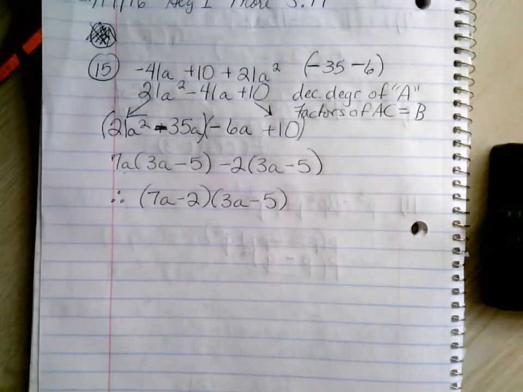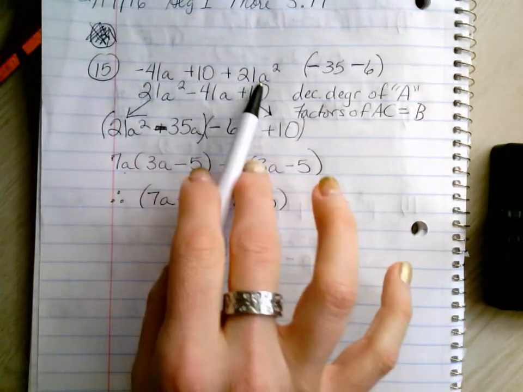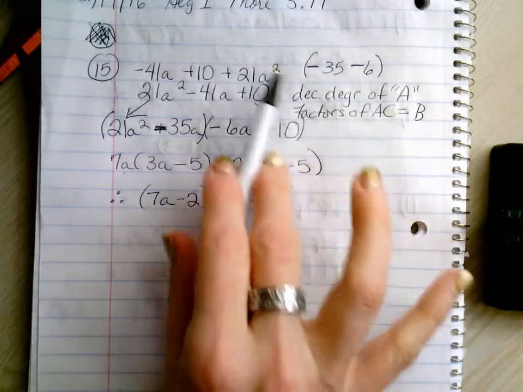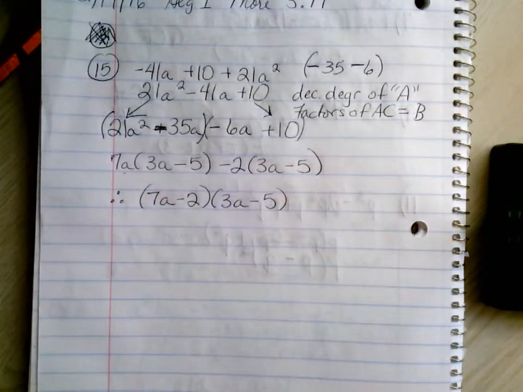In either order. Is that correct? Yes, hallelujah. Okay, how you guys feeling about that one? So when you have something that is not grouped in decreasing degree of whatever the variable is, and if there's multiple variables, do the one that's earliest in the alphabet. Like if you have A and B, do decreasing degree of A. All right?